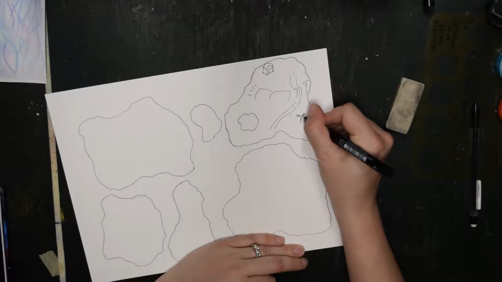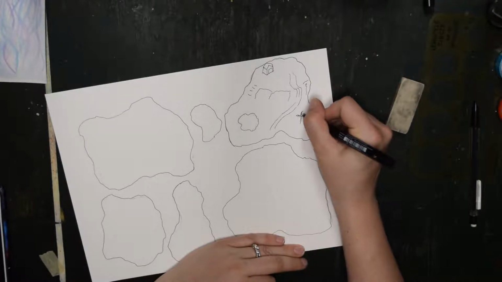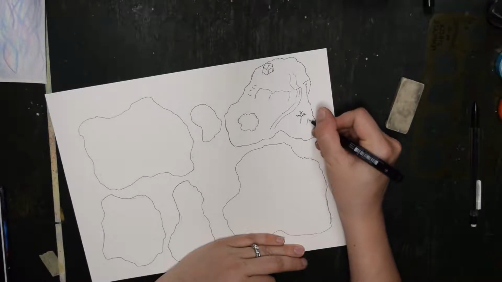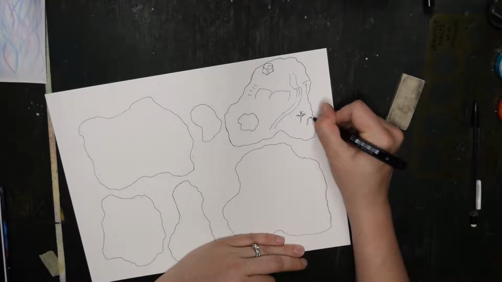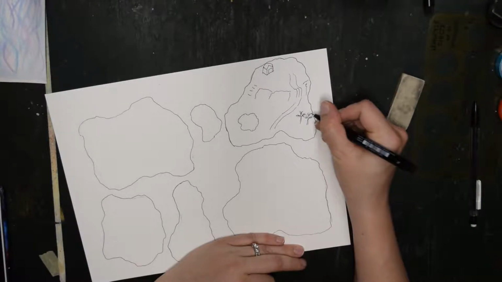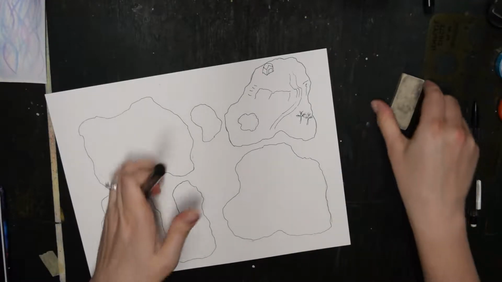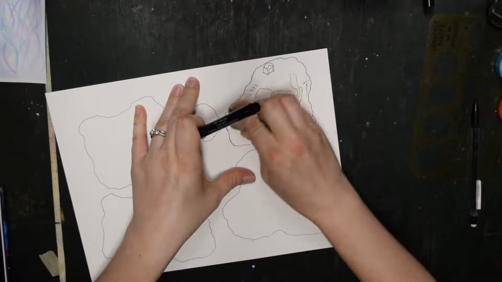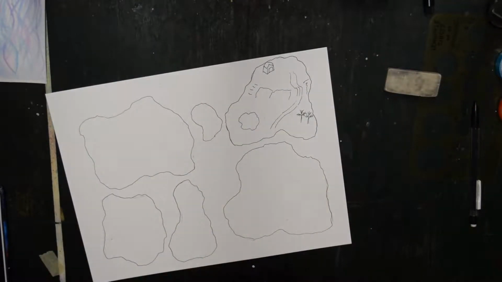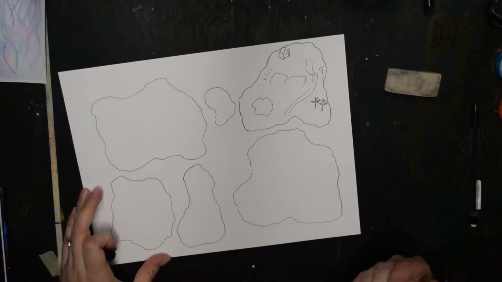I drew the wrong sort of trees for a tropical. Draw some palm trees on there. Have your kids draw them. It's so much more fun. They enjoy designing their map. And then you just name the different islands.